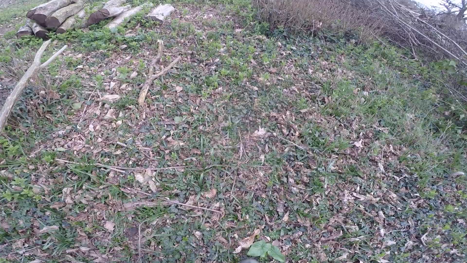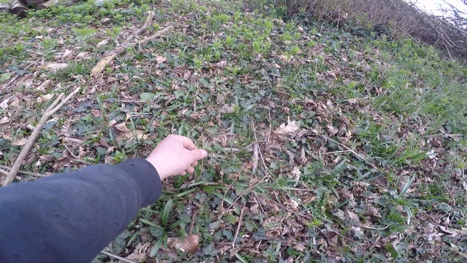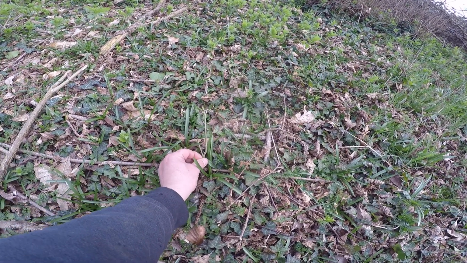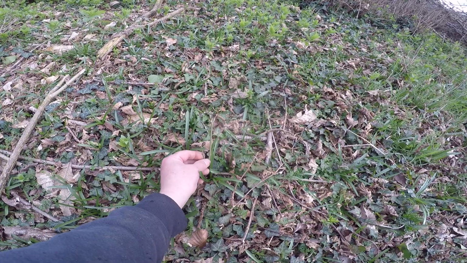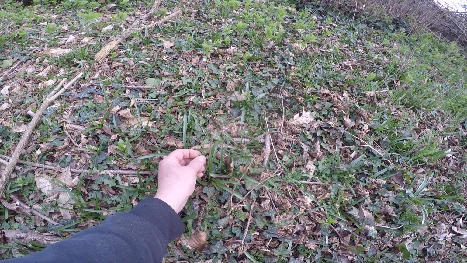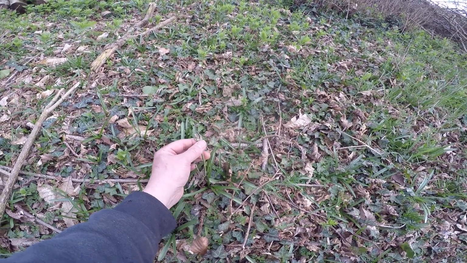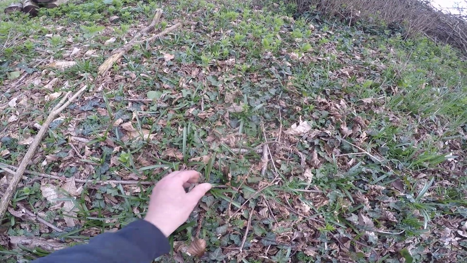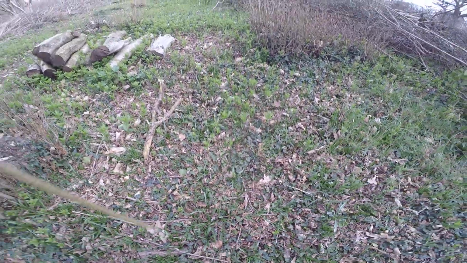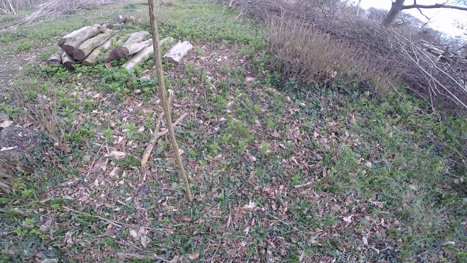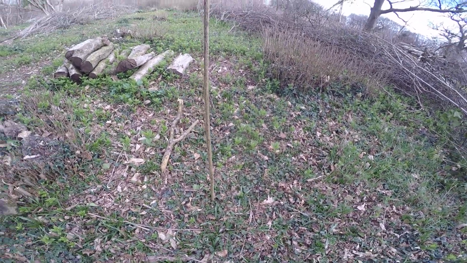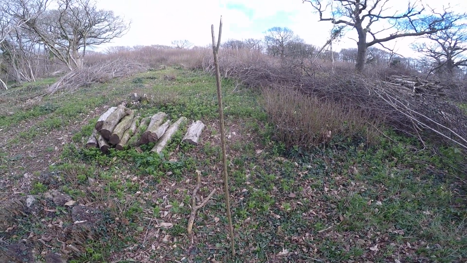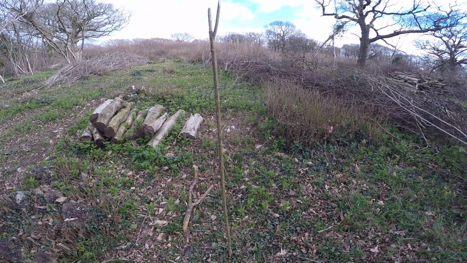Still looking. Here's another one. You can see him. He's been eaten off here, eaten off here, and up the top here he's been eaten off 1, 2, 3 times. Each time he's trying to grow. So if you can imagine wanting a nice straight ash tree, just using that as an example, it's actually a bit of hazel.